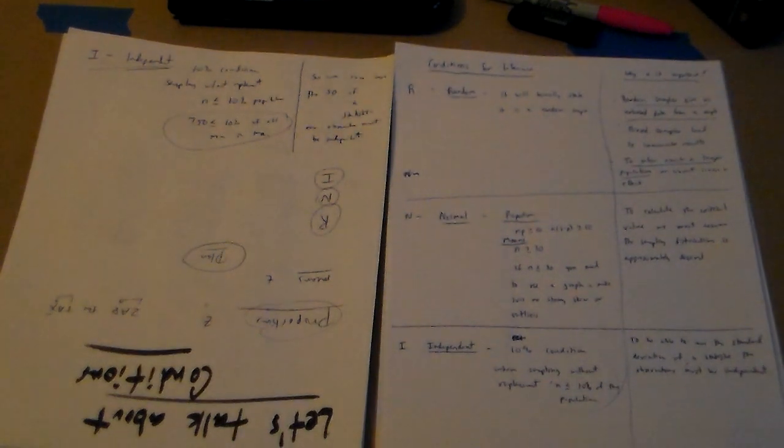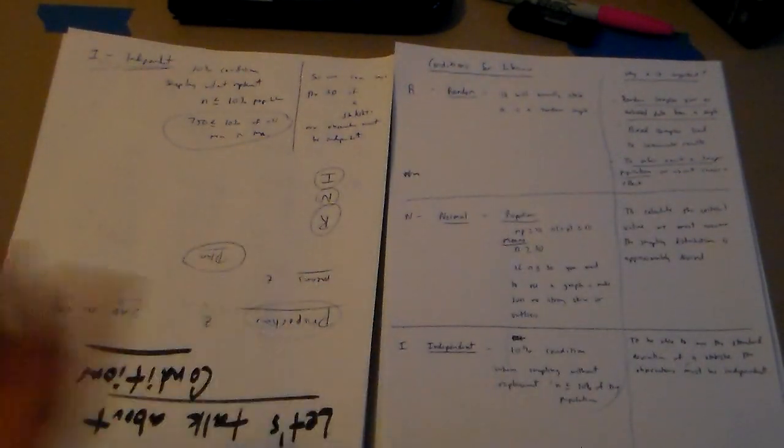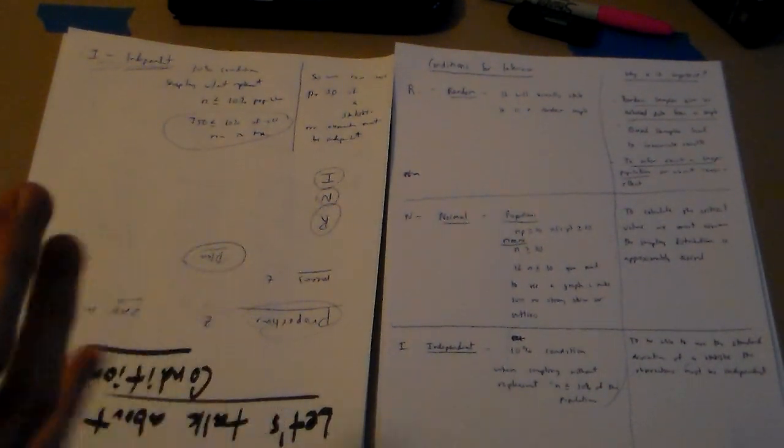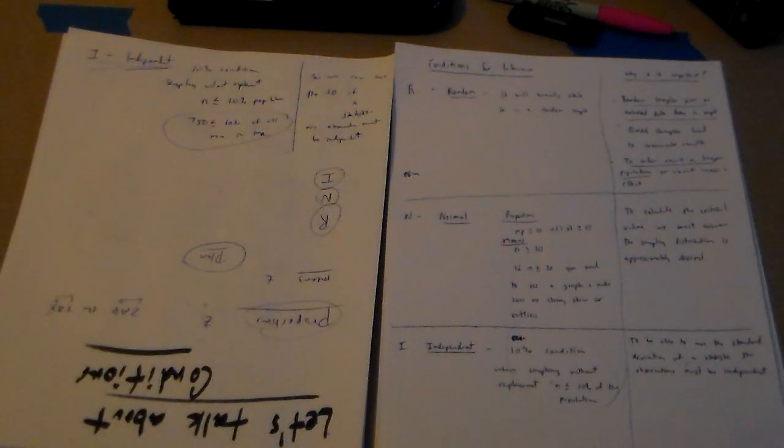Normal. In order to use a critical Z or a critical T, we need to know that our information is approximately normal. Again, that's why. And then why do we have the 10% condition? Why do we have the independent condition? So that we can use the standard deviation of the statistic. So this is all about conditions. I'm hoping it will help you.